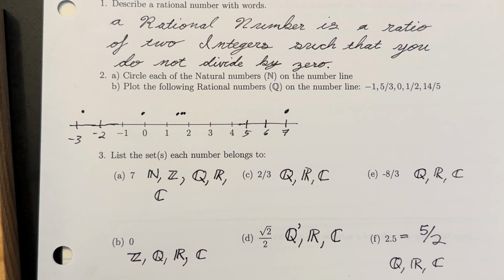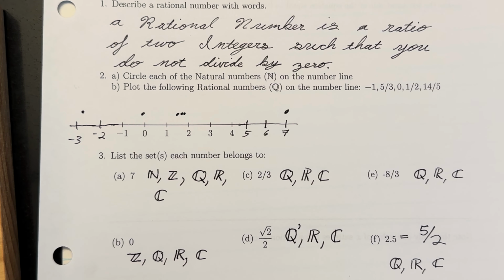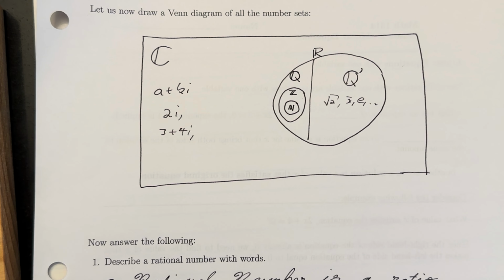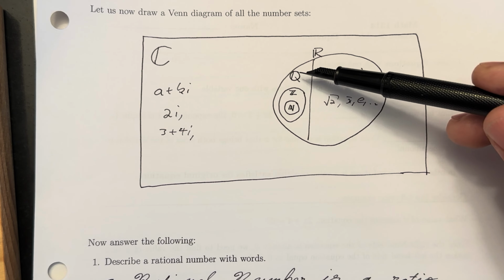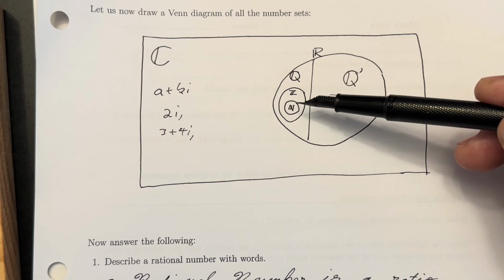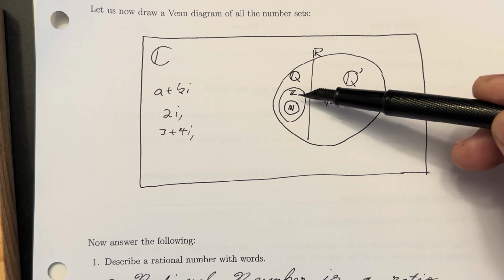So we went over all the different sets of numbers. We went over how the real numbers are broken between two different sets, rational and irrational. All real numbers are either rational or irrational. No one number can be both rational and irrational. And inside the rational, we've got the natural numbers, and contained by the natural numbers are the set of integers.